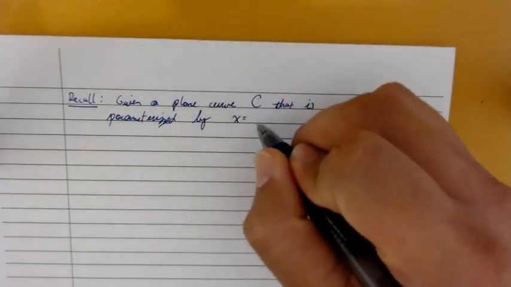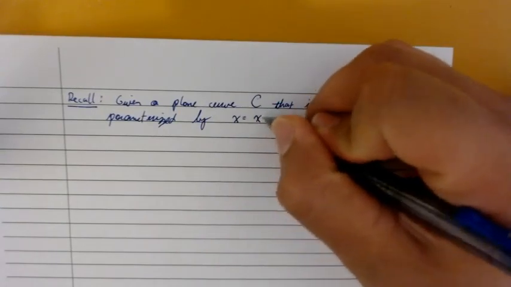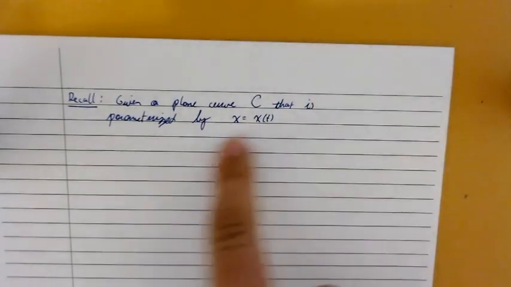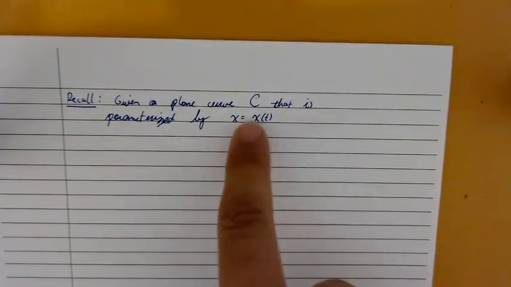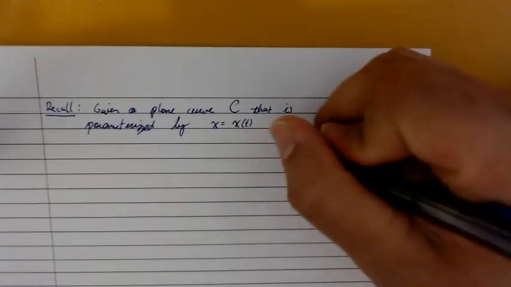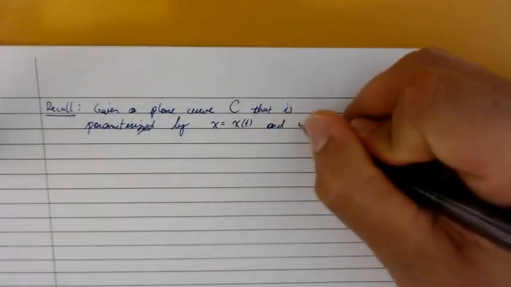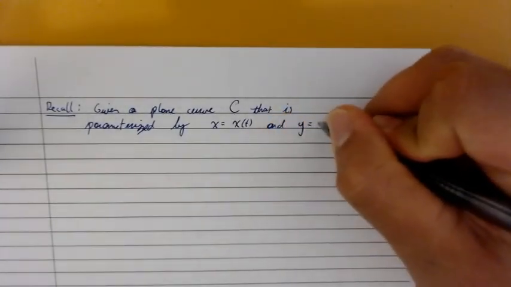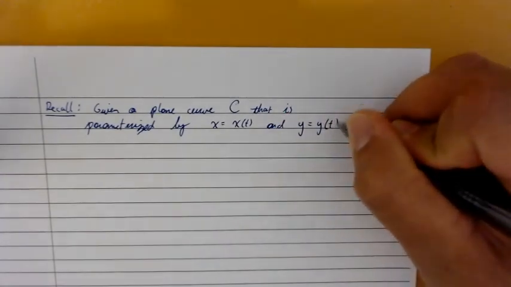Now, we could say f of t, but here we're just going to say x of t to keep things matched up and obvious which goes with which. And likewise, we could say y equals g of t, but here we'll just write it as y of t.